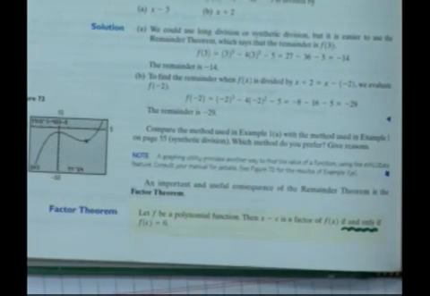So if I tell you x minus 7 is a factor, what is the value of the function at 7? 0. Okay, if you know f at 10 is 0, what is a factor? X minus 10. Okay?